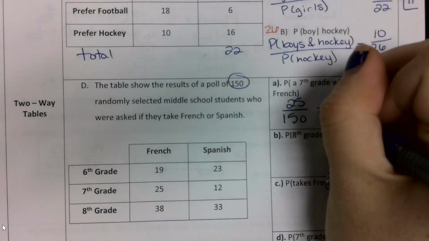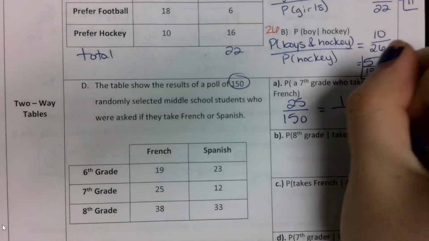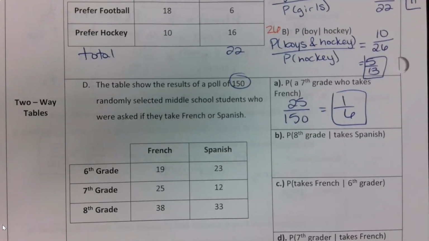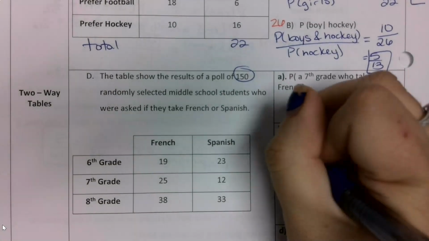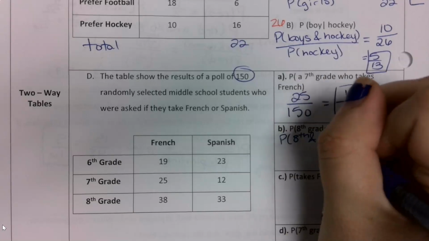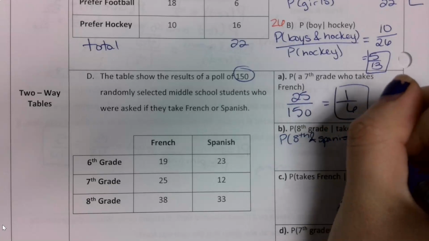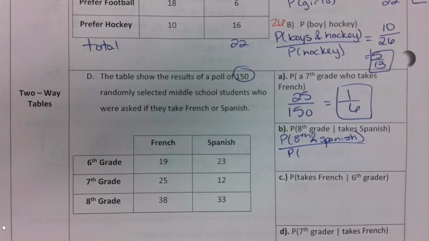Okay, so I want to simplify this fraction. One six. Okay. So B is 8th grade, given that they take Spanish. So my top is going to be both 8th grade and Spanish. And my bottom's going to be what? 8th grade or Spanish? Spanish.